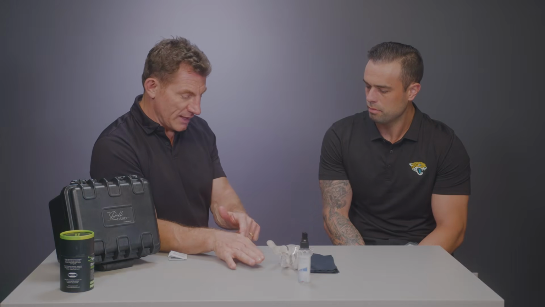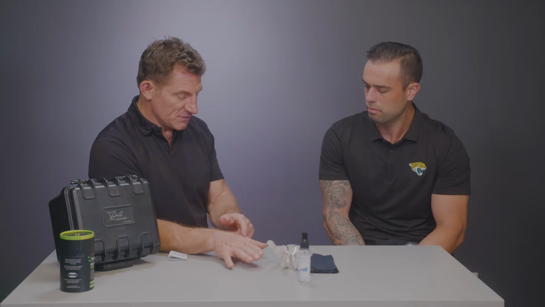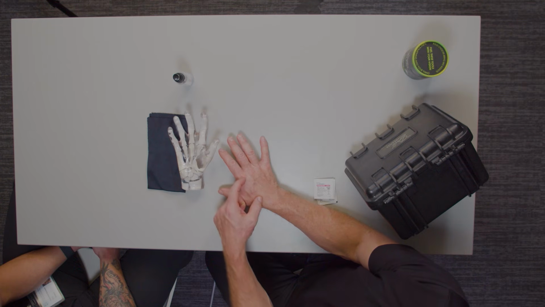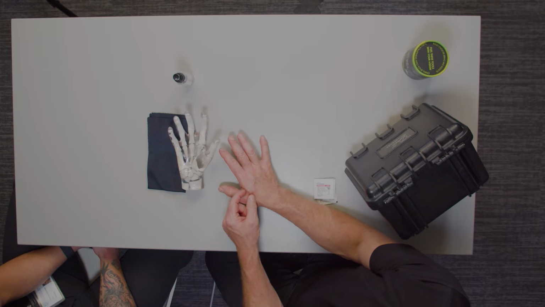Also, opponens pollicis is median nerve, so it would still be good. But right here, our adductor pollicis is innervated solely by the ulnar nerve. So when we see this muscle right here, this is a combination of the adductor pollicis and also the first dorsal interossei. They lay on top of one another. Both of them come from the first metacarpal to the second metacarpal, and their muscle bellies are in between.